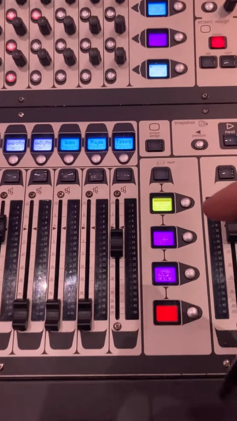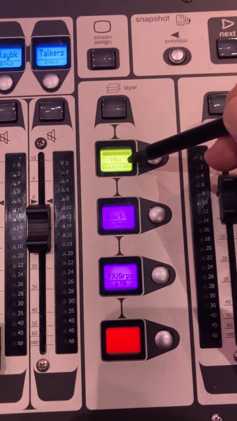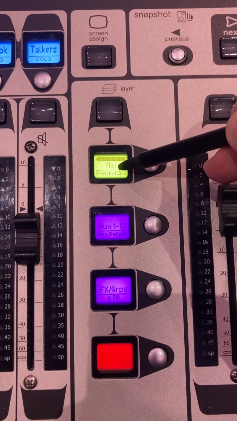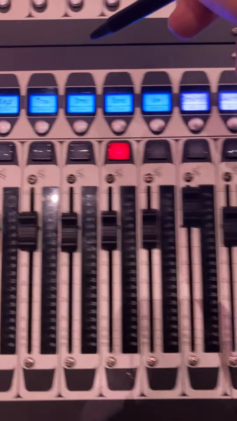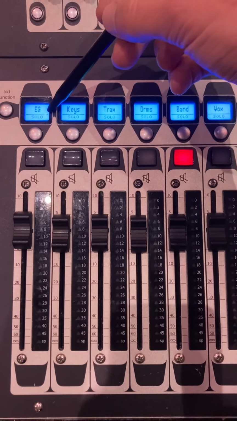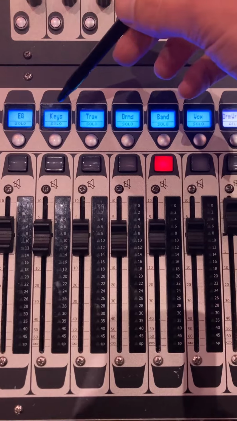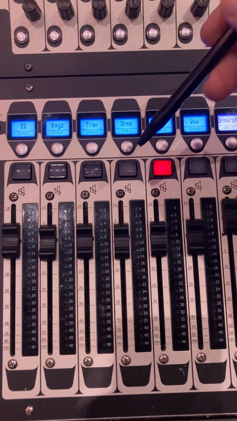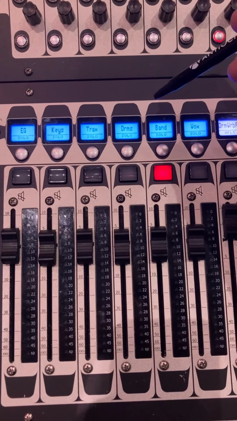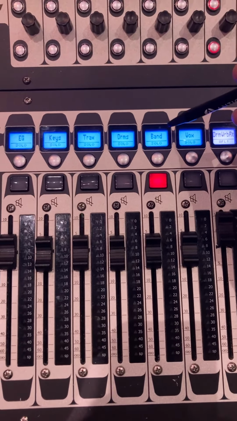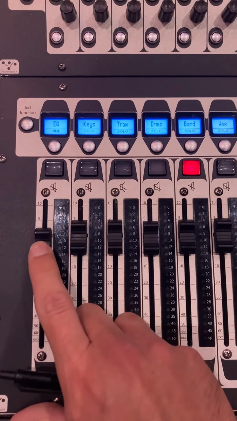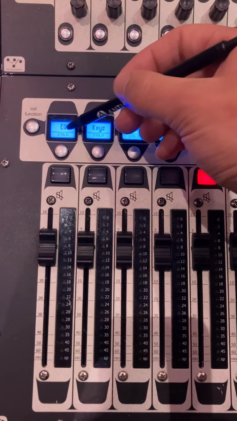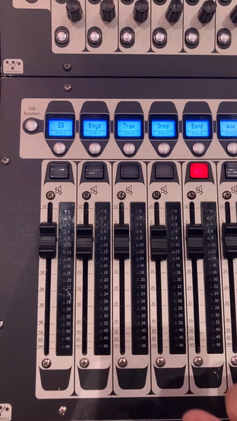Then in the center section, we have our main home page that we call Mix. On this bank, we've got a bunch of what are called control groups, or other consoles call these DCAs, digitally controlled amplifiers, which is a kind of a misnomer. It's not really what it is anymore. It's really just a remote control. So when I move this fader, it's exactly the same as moving all of the faders that are linked to it by the same amount.